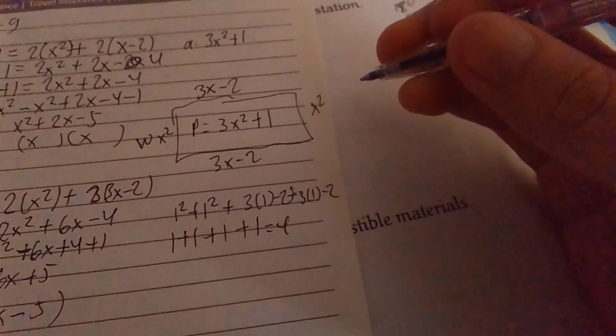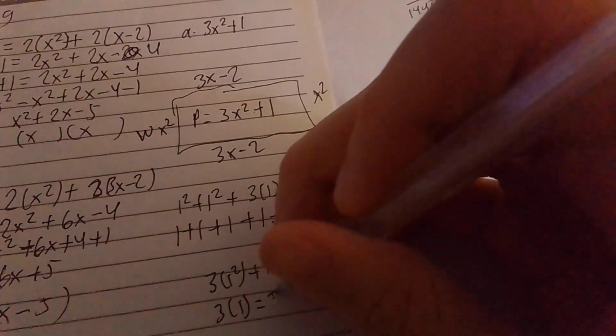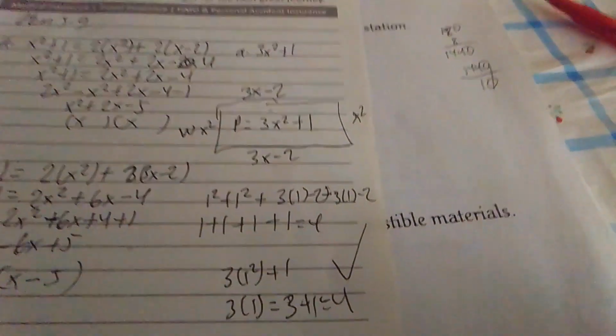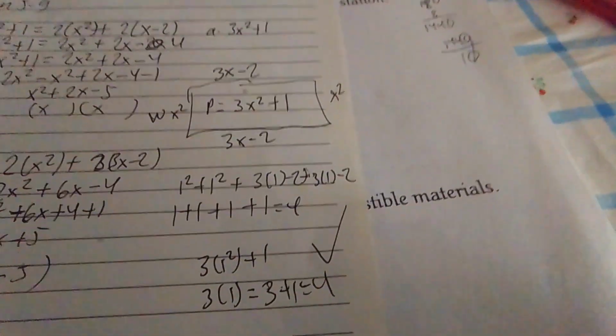Is it still the same with the perimeter? Remember, 3, 1 squared plus 1. 1 squared is just 1. 3 times 1 is just 3. Plus 1, 4. So this checks. Alright? But I think that might be a bit too few. So we want the majority one.